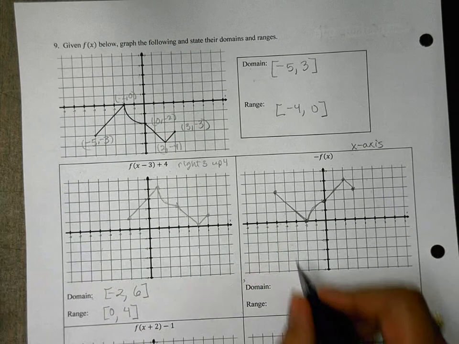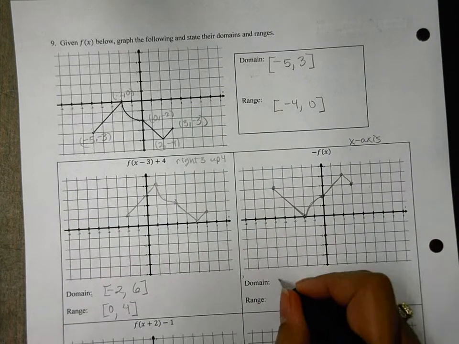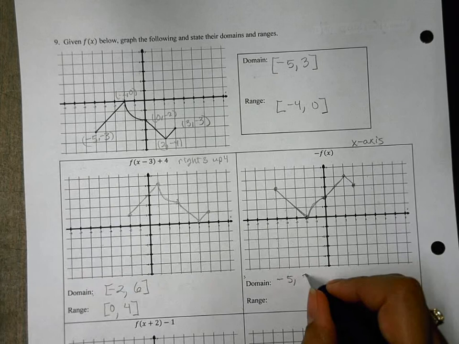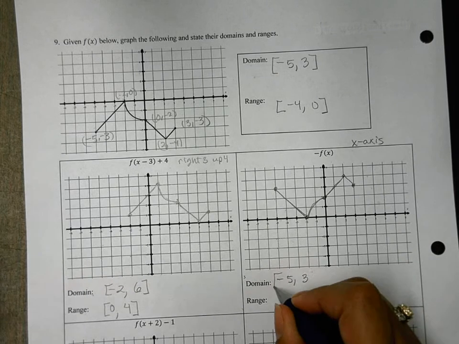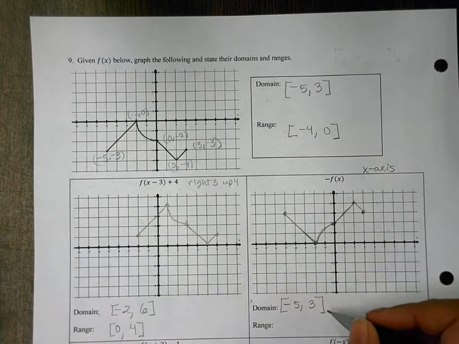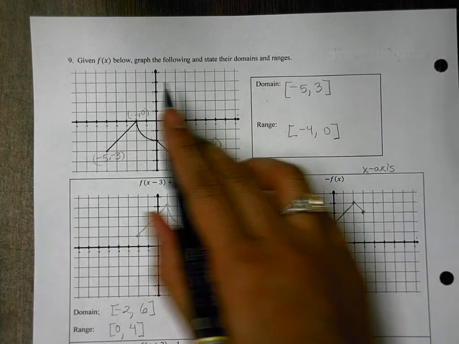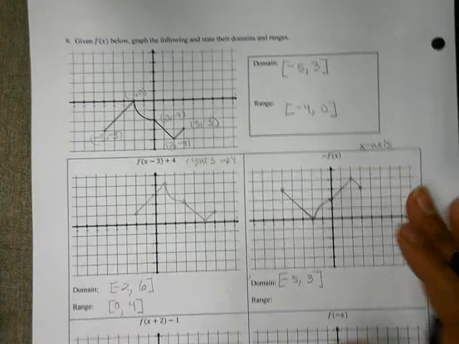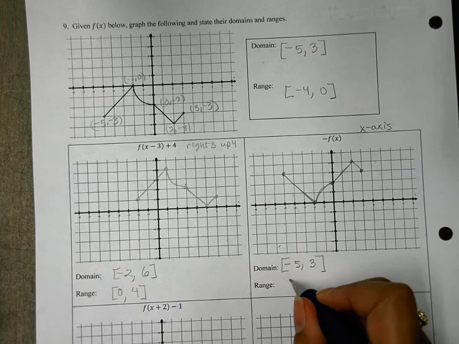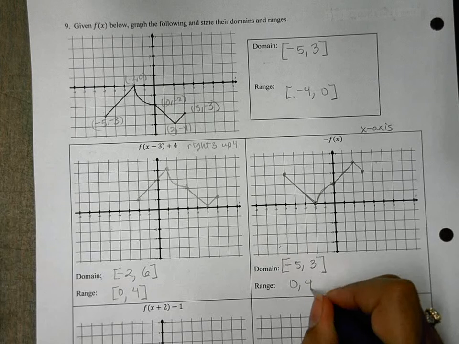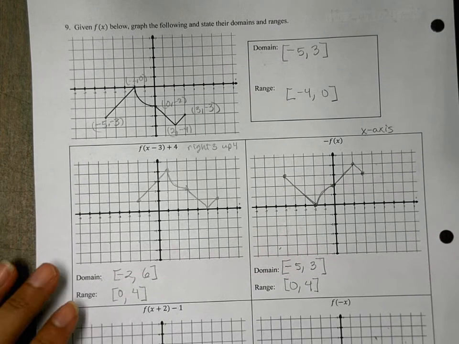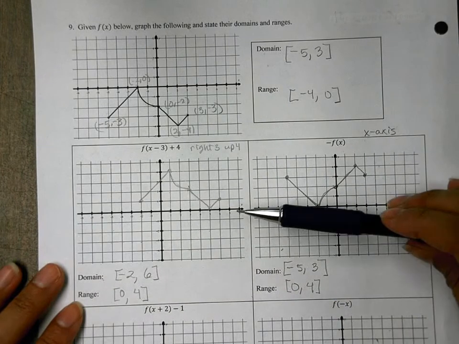Okay, domain is -5, 2, 1, 2, 3, brackets. And right at the top of this page, I'm going to have you put a nice smiley face right up here anywhere. A nice smiley face, big enough for me to see. Okay, your range is 0 to 4. Brackets and everything because everything was closed. All right, -5 to 3, 0 to 4.